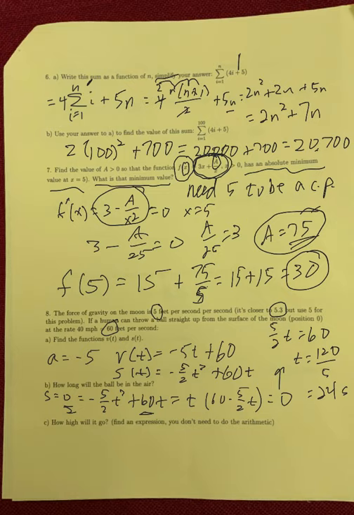Okay, the most common answer maybe on part B was 12. That is, people wanted to tell me, here's the surface of the moon, the ball goes up, it comes down. People wanted to tell me how long it took to get here. Well, that's not how long the ball will be in the air. That will be 12 seconds.